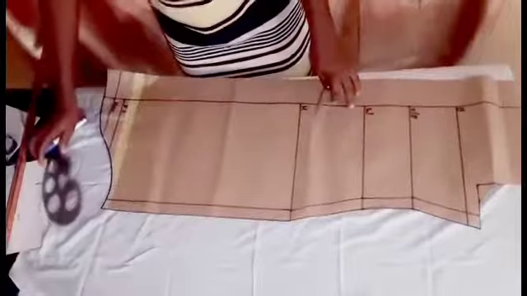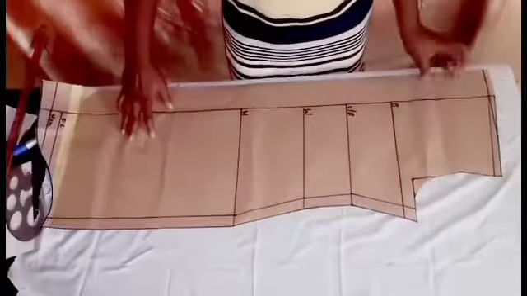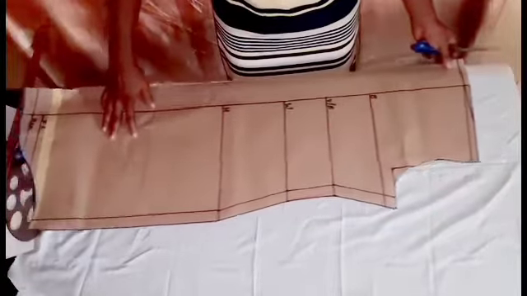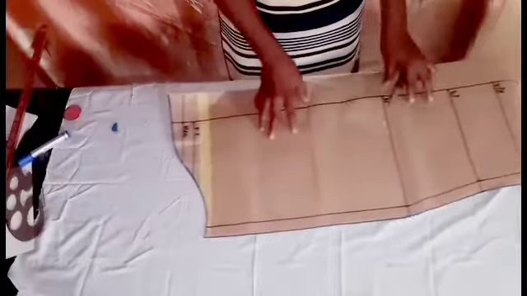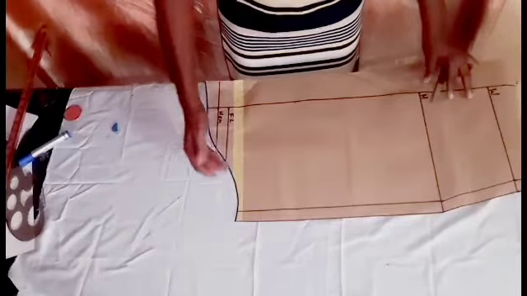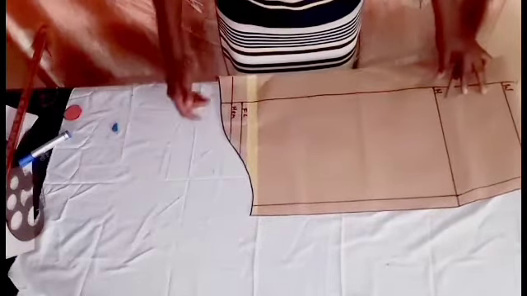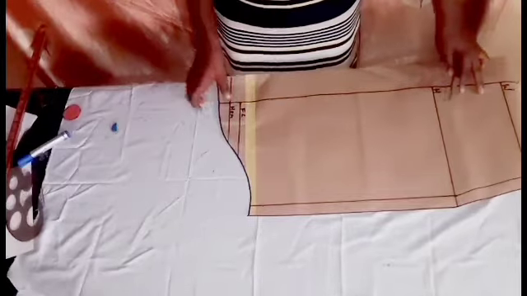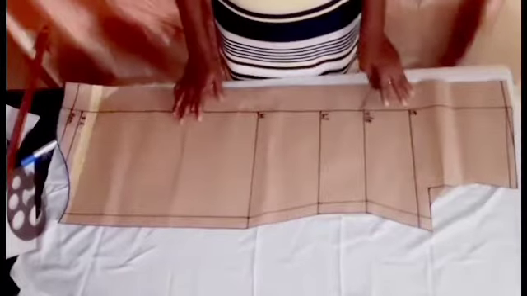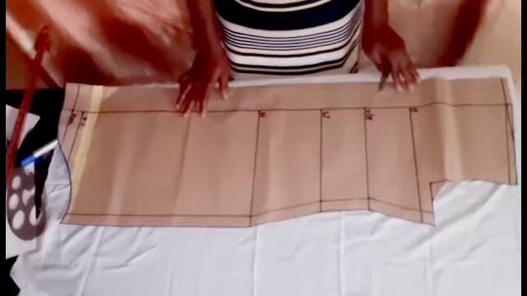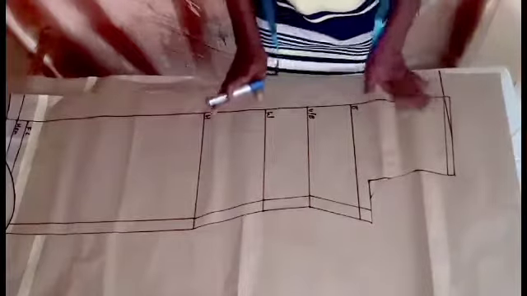So this is our shirt dress. You can see our shirt dress, the front panel. This is the front panel of our shirt dress, and you can see this curve. You can see how beautiful it is. So now I'll show you how to cut the back. So now we'll be cutting the back.